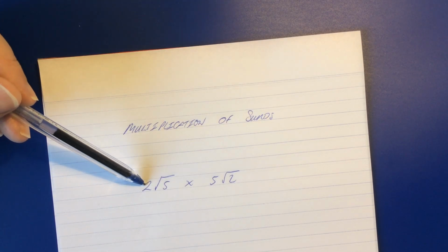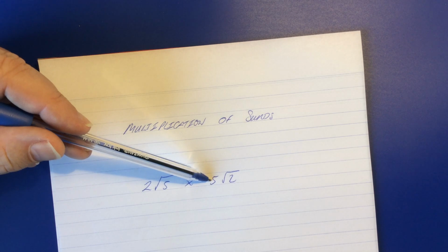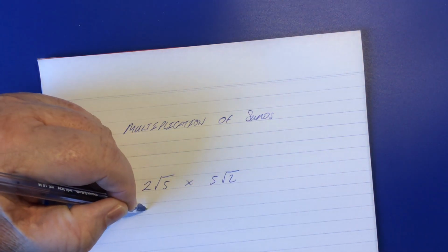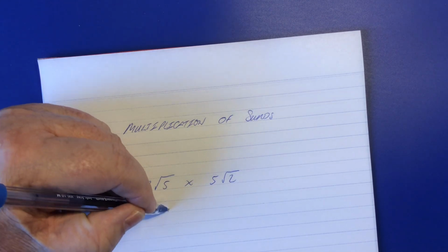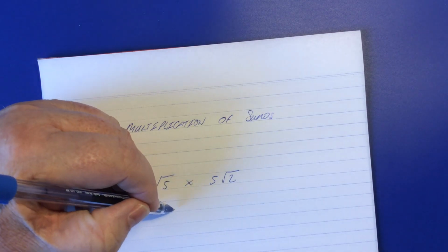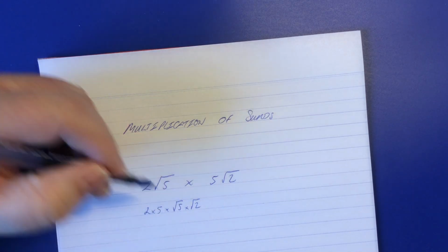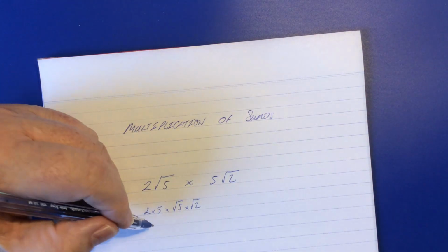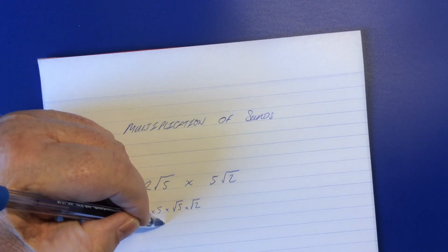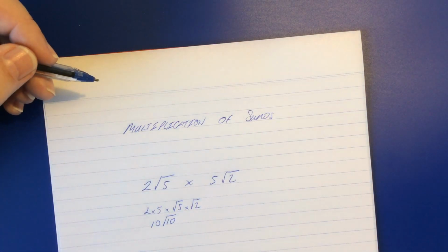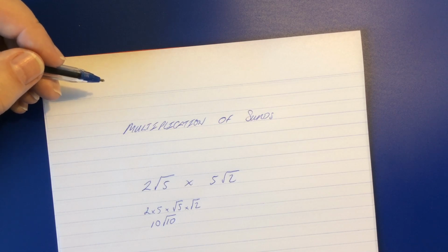The rules are that we multiply these numbers first, so we go 2 times 5, and then we multiply the surds, root 5 times root 2. And what we get is 10 root 10. And that's our answer. Pretty simple.